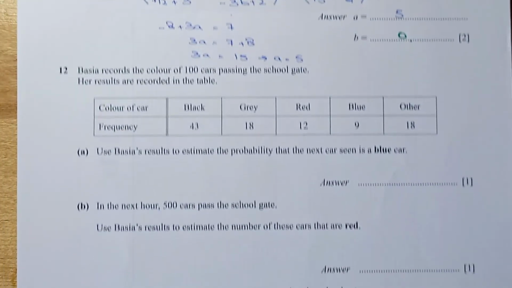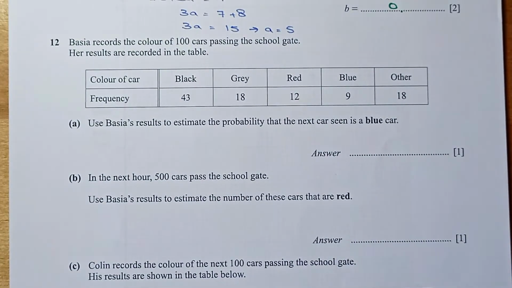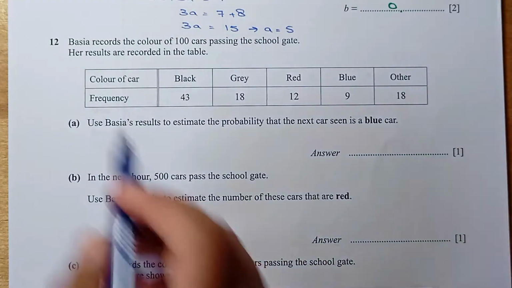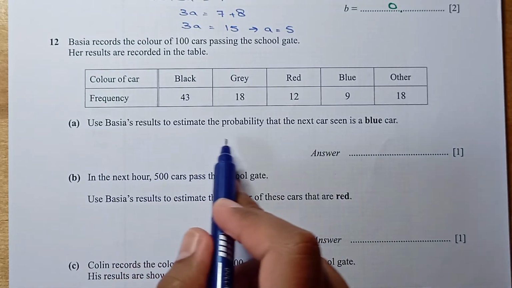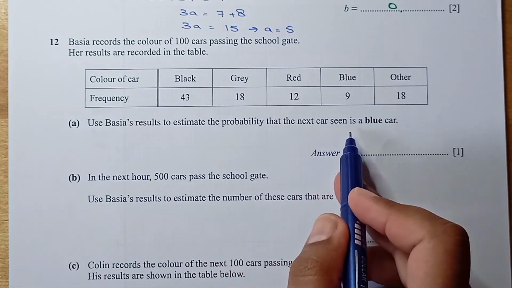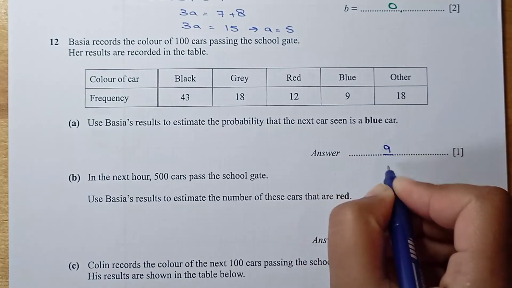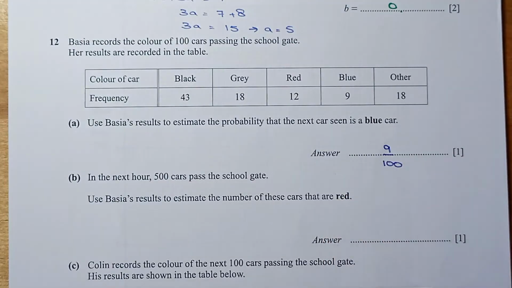Now question number 12. Massia records the color of 100 cars passing the school gate. Her results are recorded in the table, so colors of car and the frequency. In A part, use Massia's result to estimate the probability that the next car seen is a blue color. So blue are 9 and the total cars she recorded is 100. So 9 out of 100.